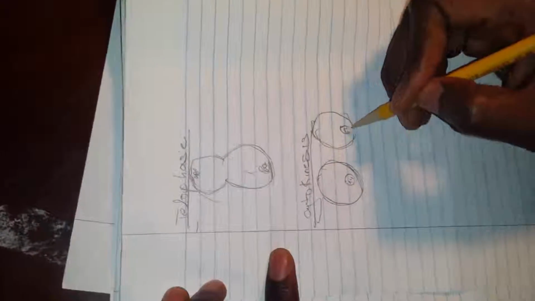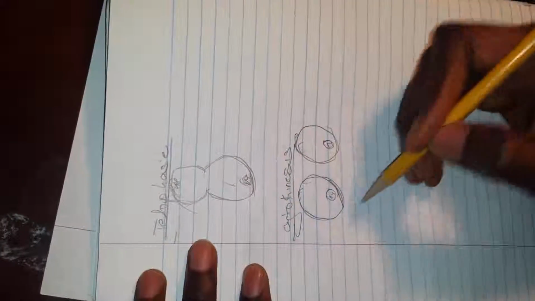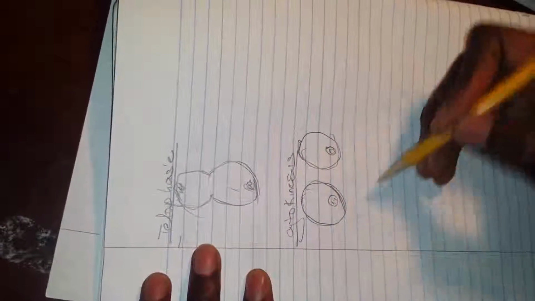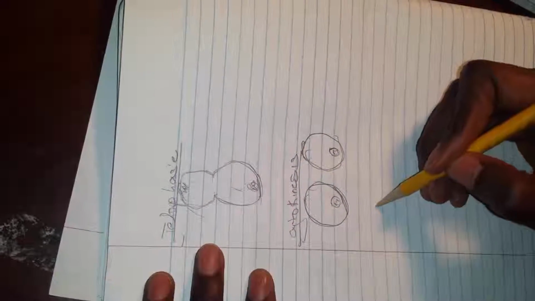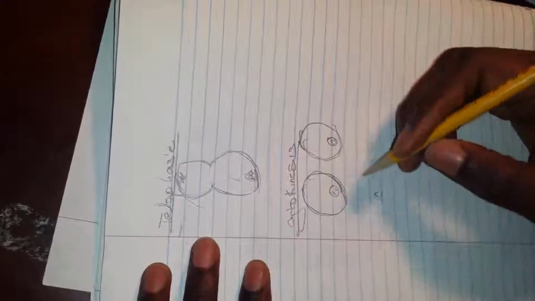That's it. It just goes around. Then another cycle begins after cytokinesis. That's basically what the cell cycle is all about.